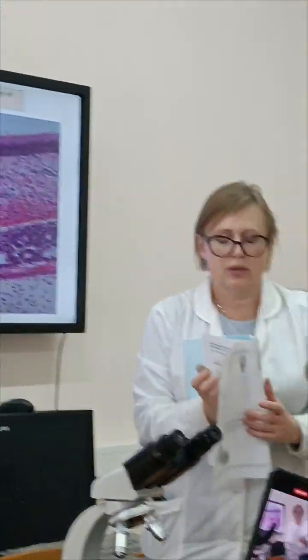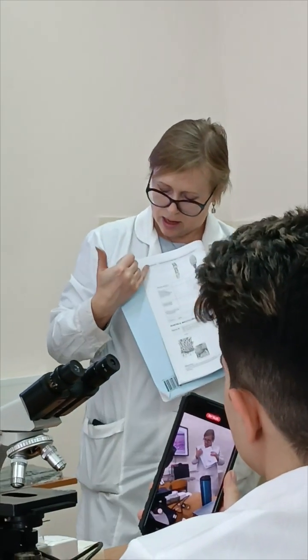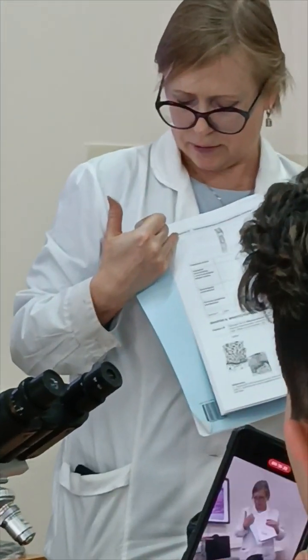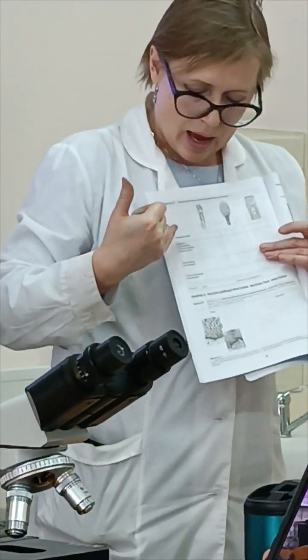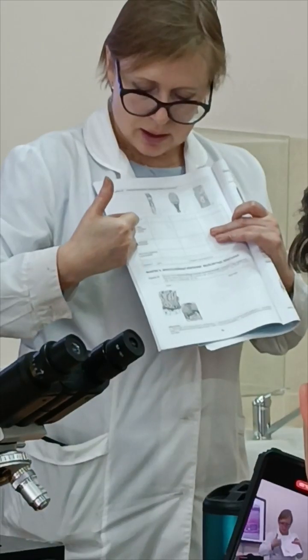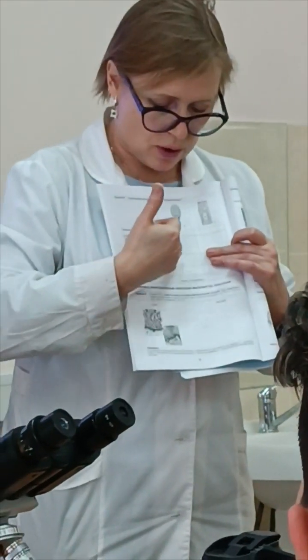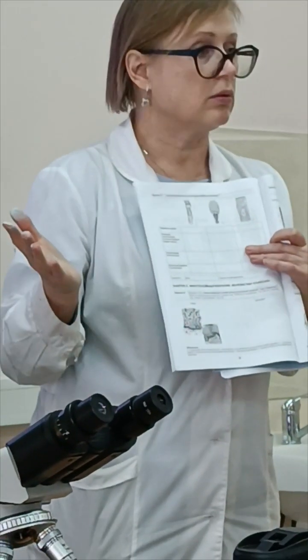And the last task, task 29: you should identify what type of cells these are and write the name of the cell in the table first. After that, name the epithelium where we can find these types of cells. Next, where we can find this epithelium in our organism, and the source of development of this epithelium. That's all.